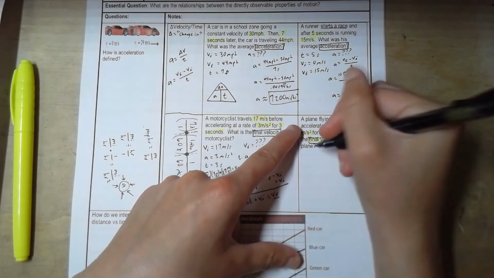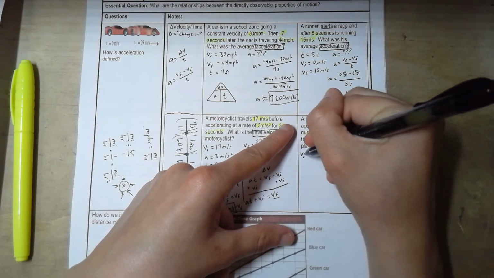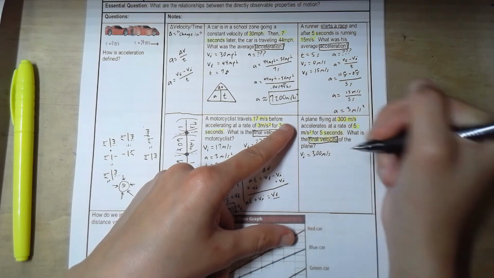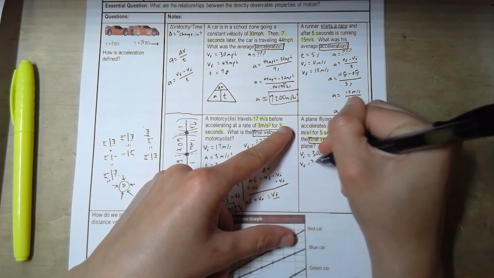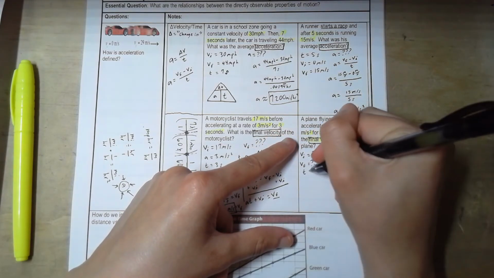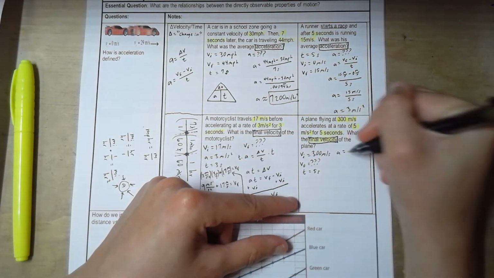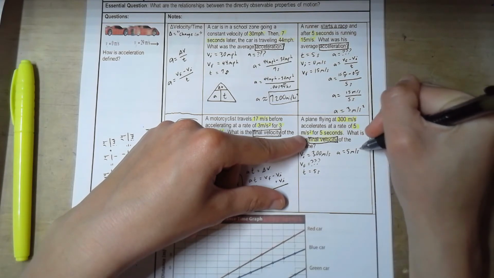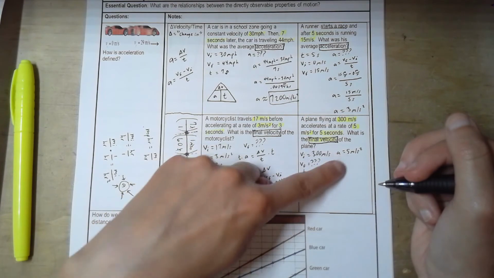They give me 300 meters per second. That's going to be my initial velocity. Then my final velocity, well, I don't know what that is, so I'm just going to put a bunch of question marks. And then my time is 5 seconds. And then my acceleration is 5 meters per second squared. And then I know what I'm looking for. I know what I'm given.